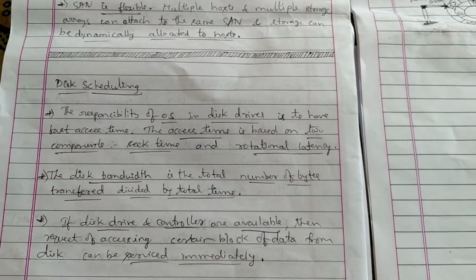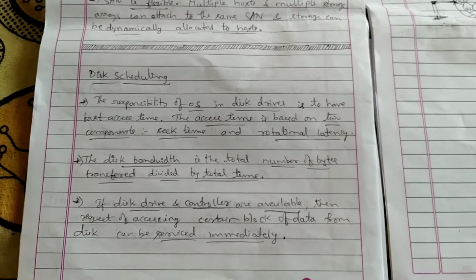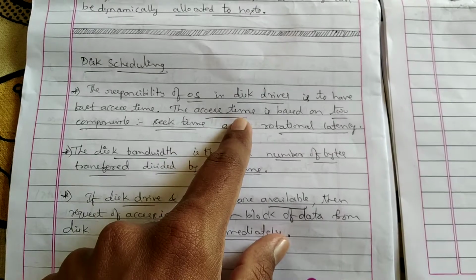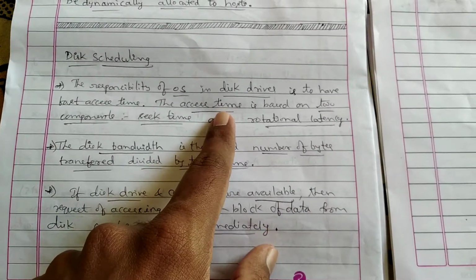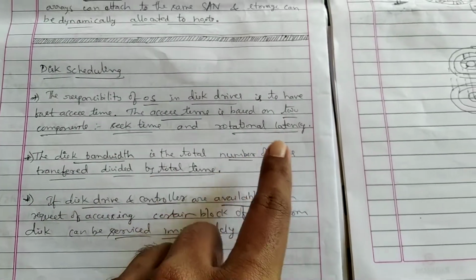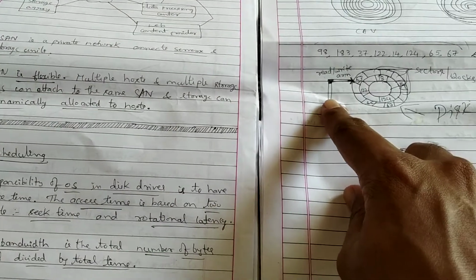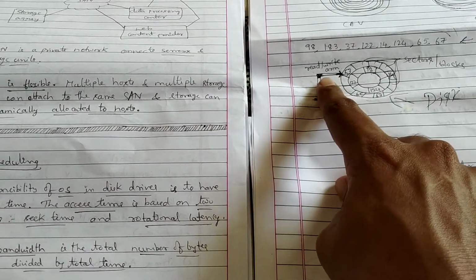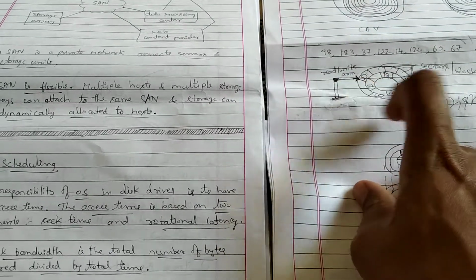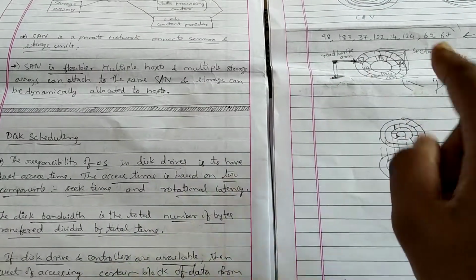Okay, we will see the individual scheduling techniques now one by one. Before seeing that, we must know how to calculate the access time. The access time depends on two things: seek time and rotational delay. Seek time means how much time it will take for the read write pointer to move to a certain sector on your disk. That is called seeking time, the movement of the read write pointer.